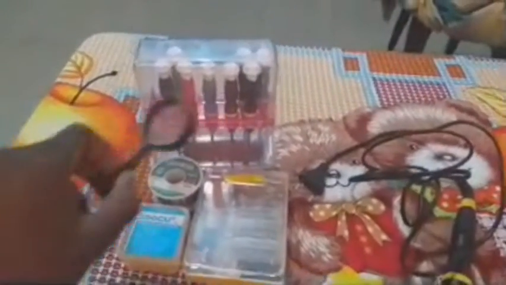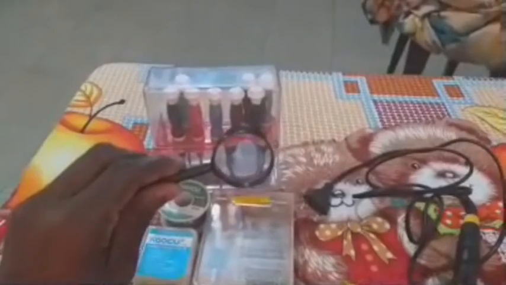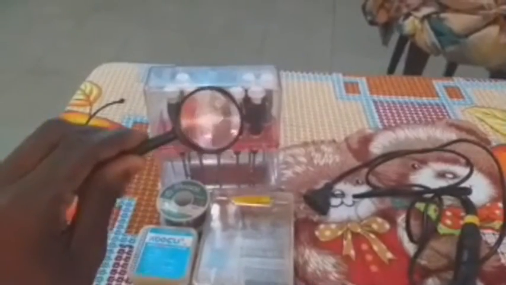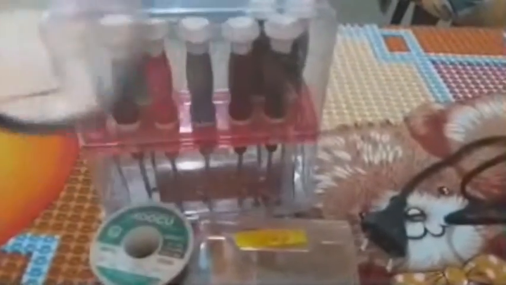We have here the magnifying glass, used to see things bigger. Like now, I hope you can see it clearly. Let me just zoom in. You can see the screwdriver through the magnifying glass.